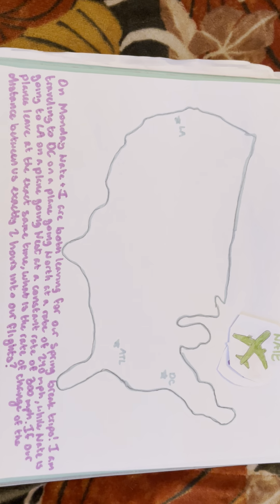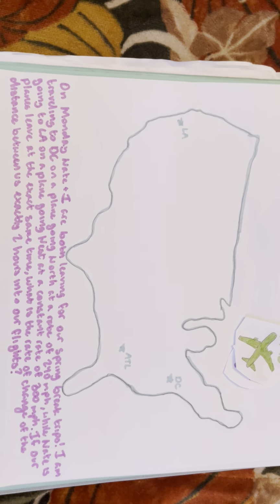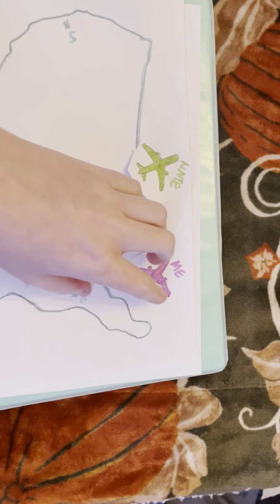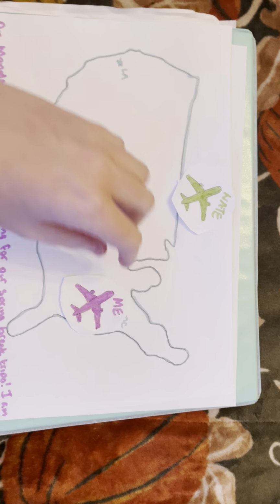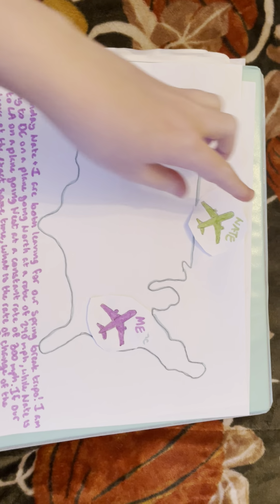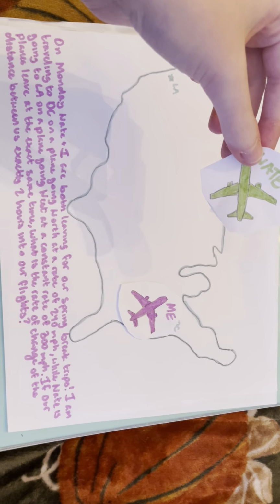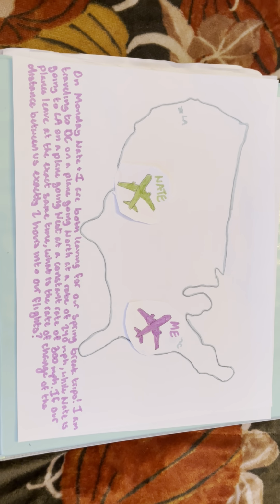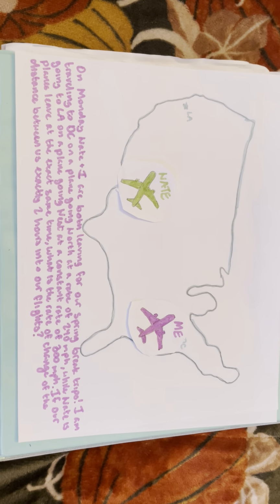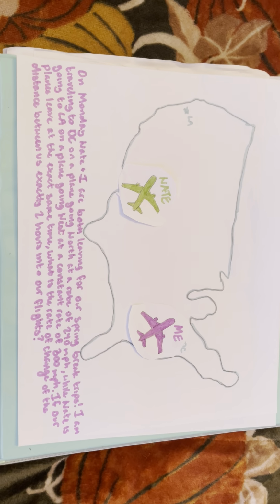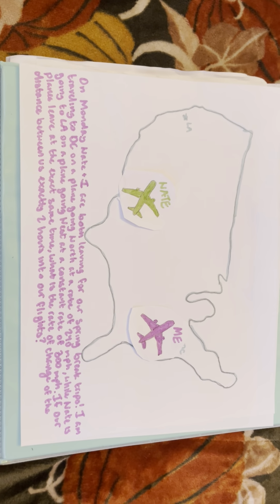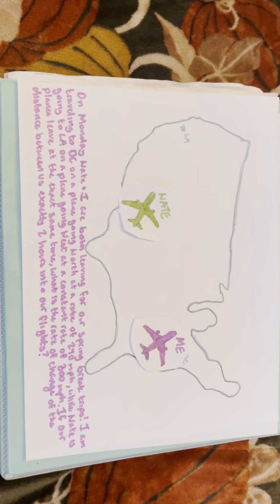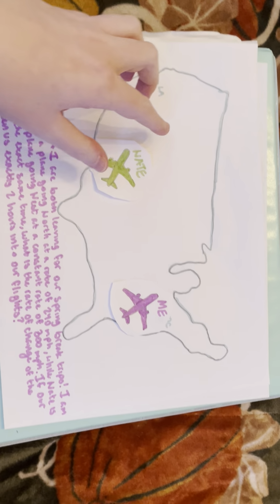So on Monday, Nate and I are both leaving for our spring break trips. I am traveling to DC on a plane going north at a rate of 240 miles per hour, while Nate is going to LA on a plane going west at a constant rate of 300 miles per hour. If our planes leave at the exact same time, what is the rate of change of the distance between us exactly 2 hours into our flights? What a great way to use related rates.